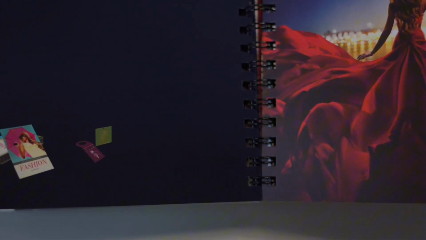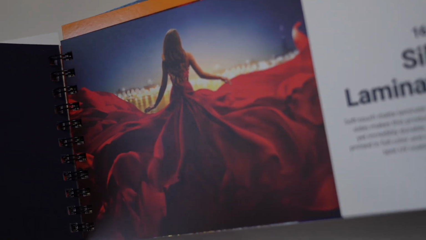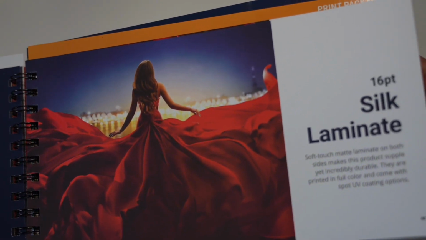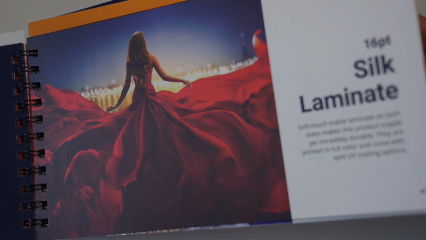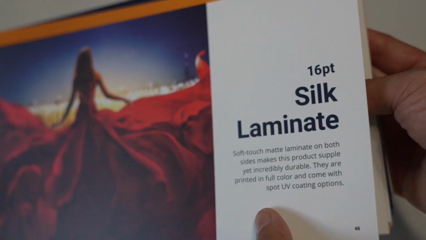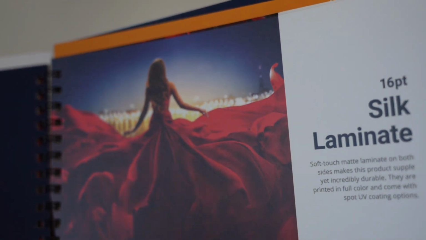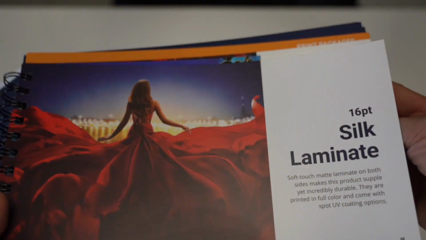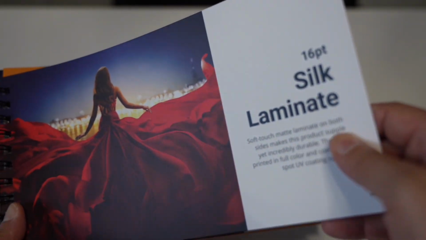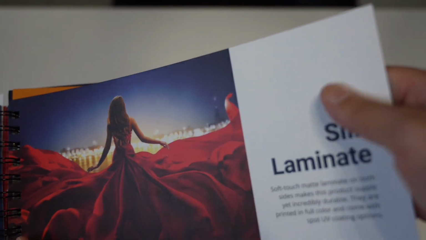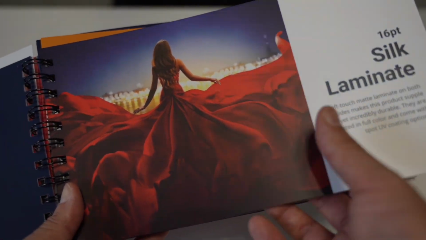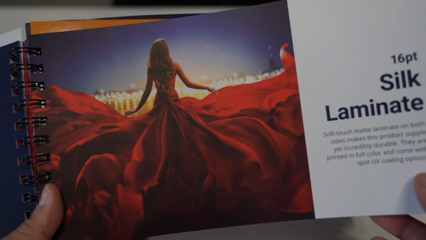Yeah, you could do it in all sorts of material, even tags too, like clothing tags. So you got the silk laminate. Silk laminate, 16 points. Now silk laminate 16 point is, silk overall, a popular material for luxury. So when you touch it, it's very silky. Like the silk material right here, right?